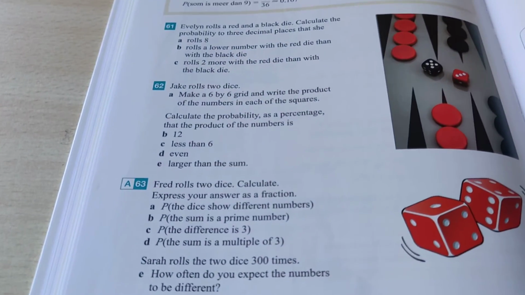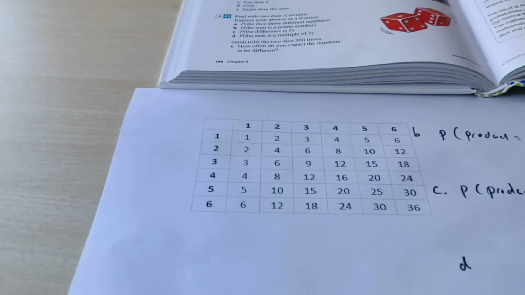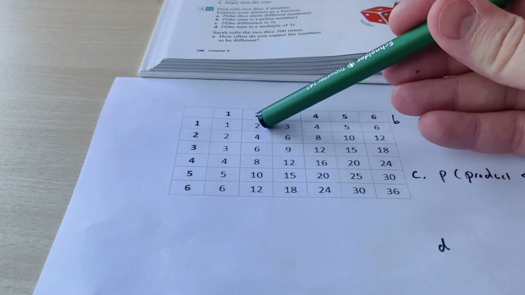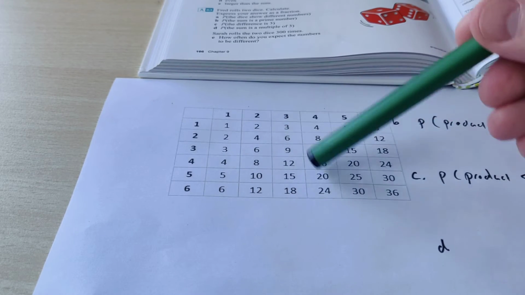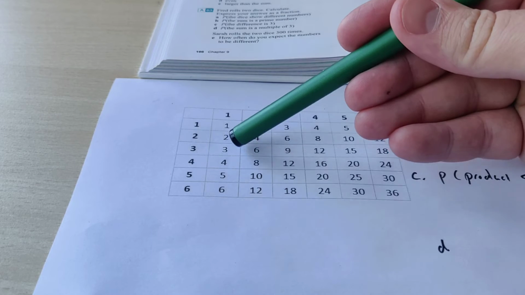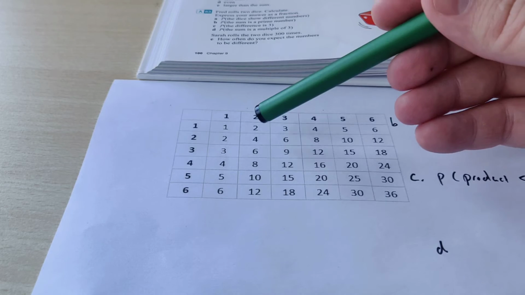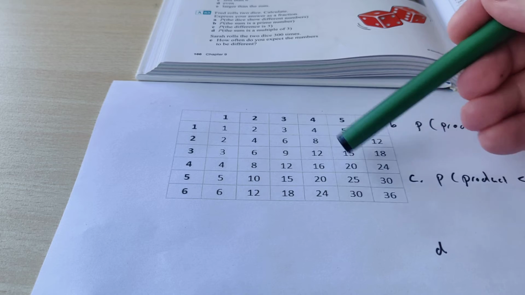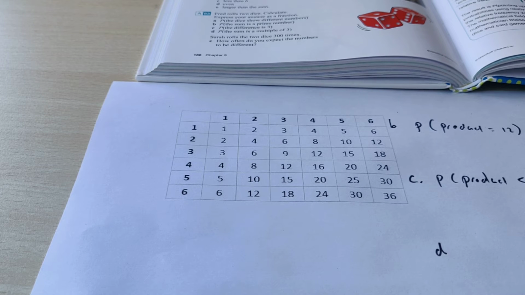The question is, calculate the probability as a percentage that the product of the numbers is even. Okay, so we have to count where we see an even number. Well, what you might notice is that this whole row is even, and this whole row is even, and this whole row is even. So we already have 6, 12, 18, and here we also have a couple of ones, right? Here we have 3 of them, here we have 3 of them, and here we have 3 of them. So it's like 3 plus 6 is 9, plus 3 is 12, plus 6 is 18, plus 3 is 21, plus 6 is 27. So on 27 of these squares, the product is even.